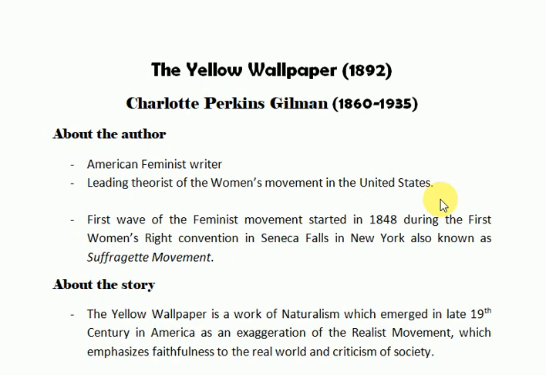The Yellow Wallpaper is a very famous short story written by Charlotte Perkins Gilman. The story was published in 1892 and the setting of the story is late 19th century America. Before proceeding to the story, let's read about the author.